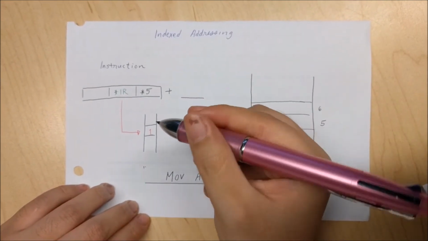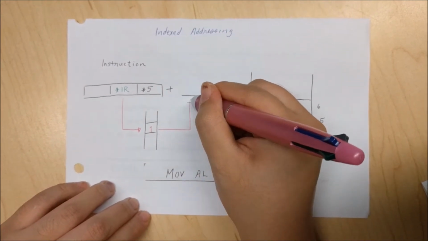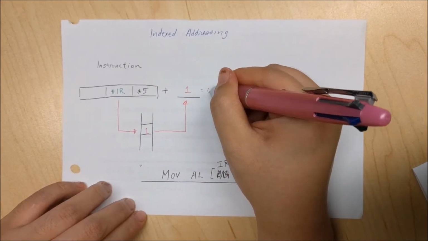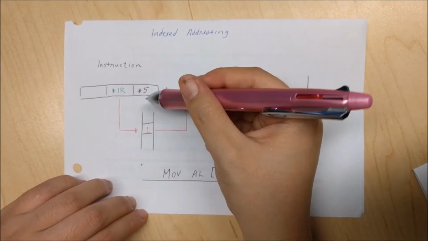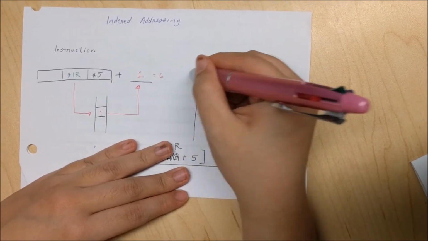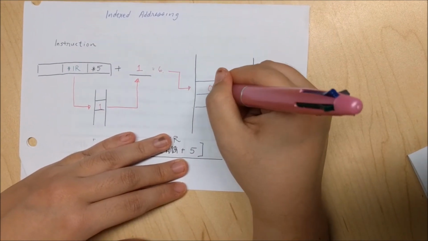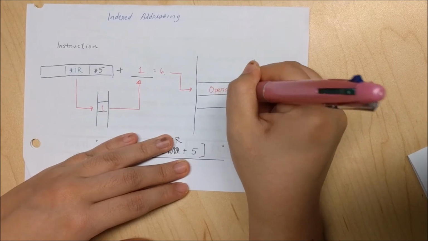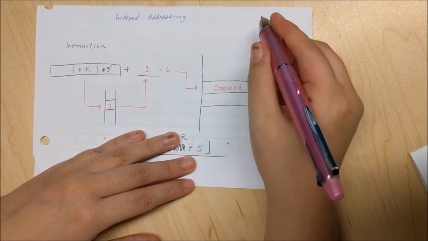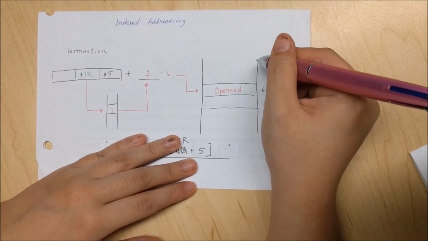That value is then treated as a constant and is added to the address of the operand. So then 5 plus 1 equals 6. So if the operand address is 5, we would add 1 equals 6, and then this combined would actually grab the operand at the address 6 instead of number 5. So the index register is used to modify the operand address and is typically reserved for vector and array operations.